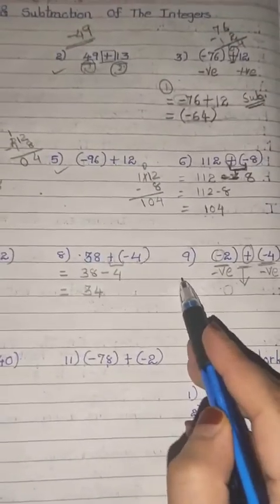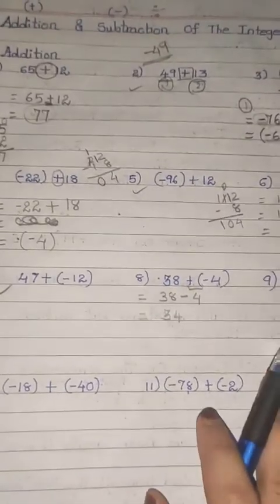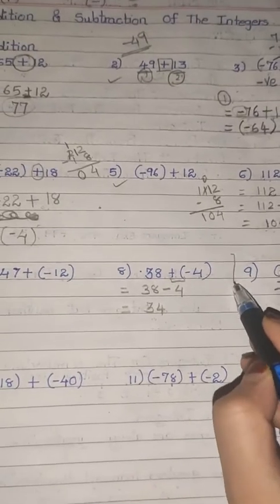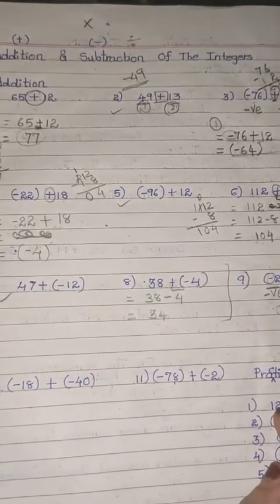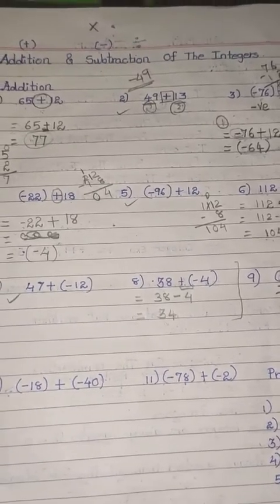From question 9, I will explain in the next class. So today we have completed till question 8. I hope you understood this and you will do practice.